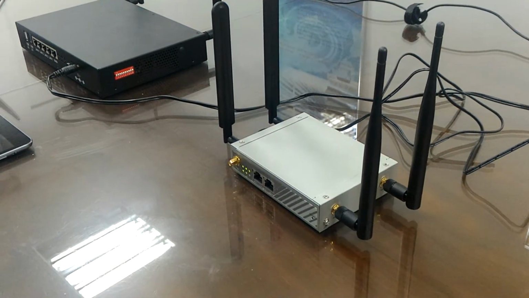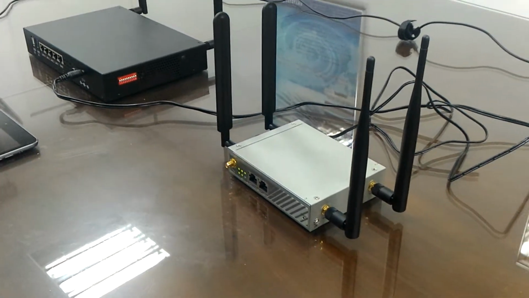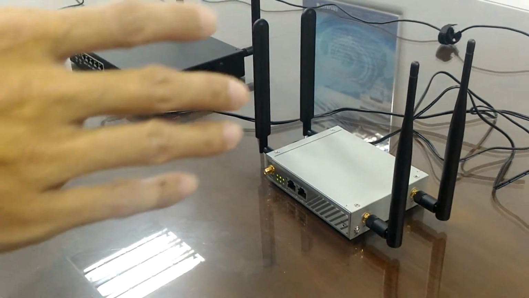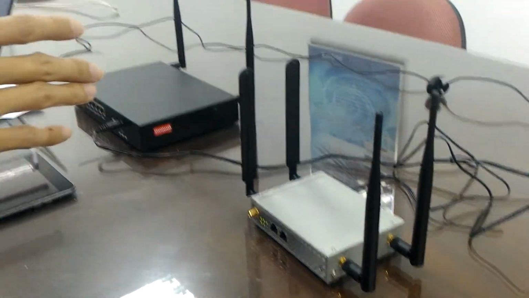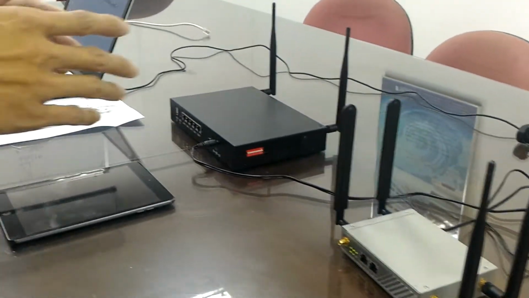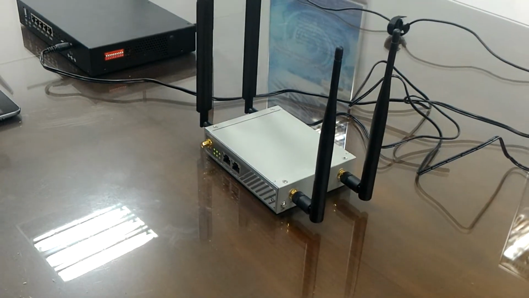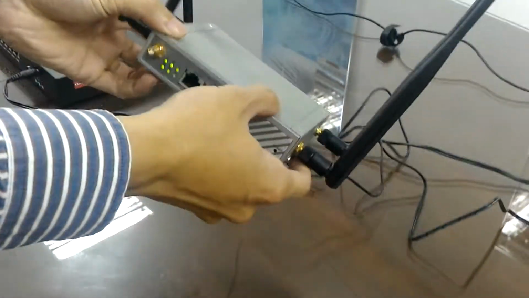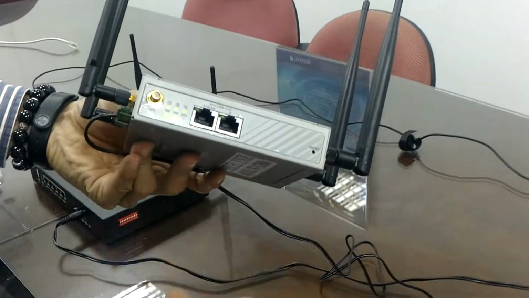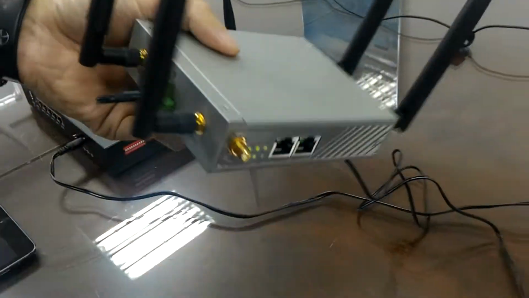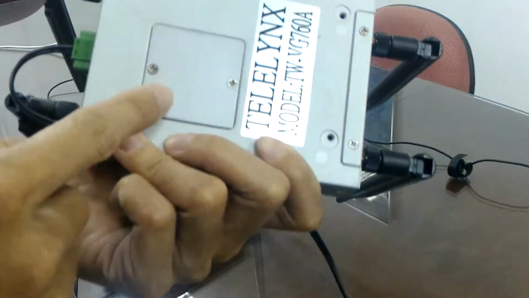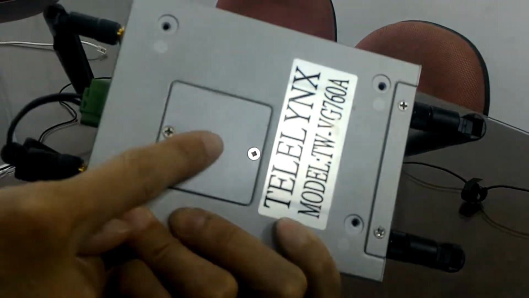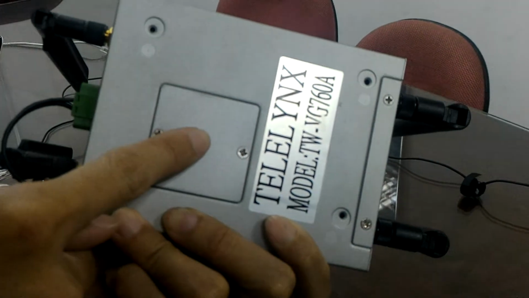Okay, I would like to introduce the demonstration environment for TBS-300 and the 4G LTE Gateway. This device is the 4G LTE Gateway.